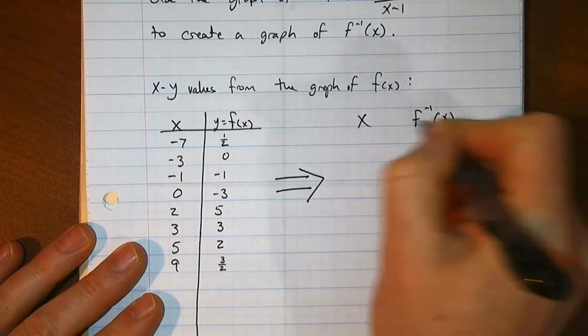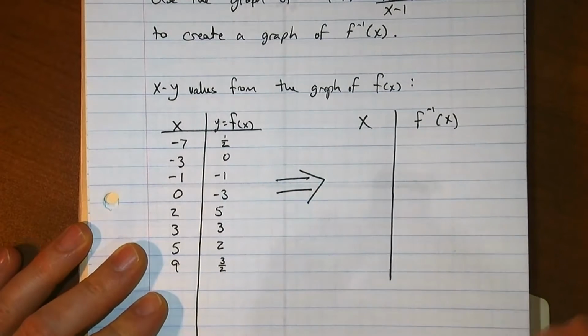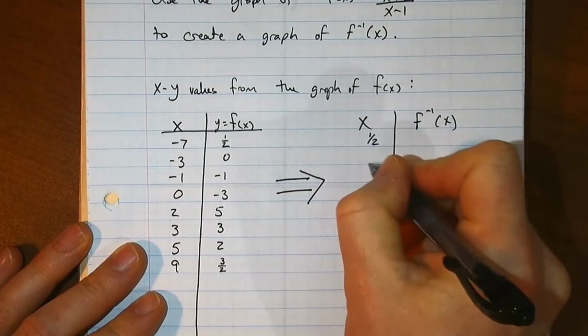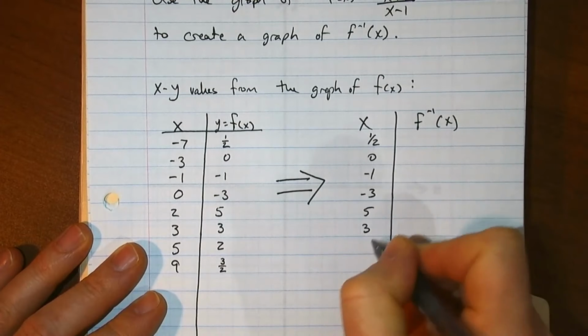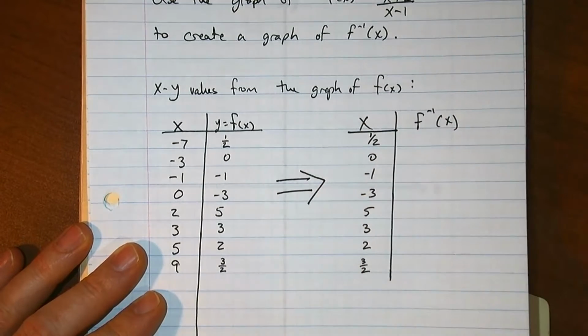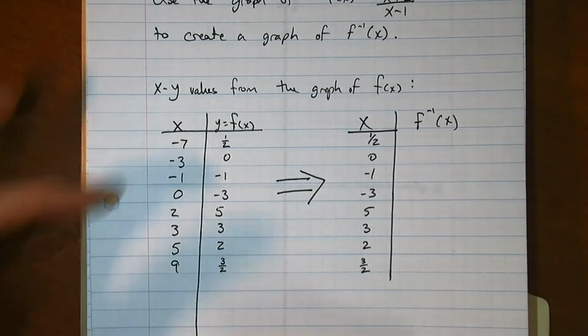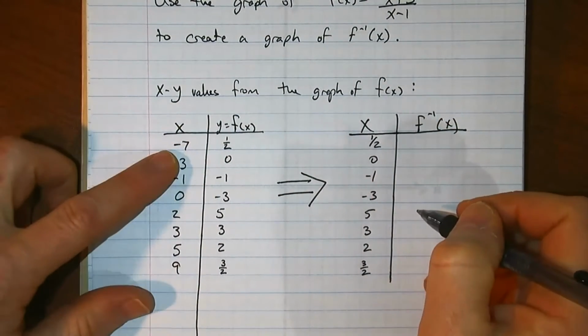Literally what happens when I look at the inverse is everything that was a y coordinate becomes an x coordinate. So I can just copy all the numbers from the y column into the x column, okay? And then literally what happens to the x coordinates is they become our y coordinates.